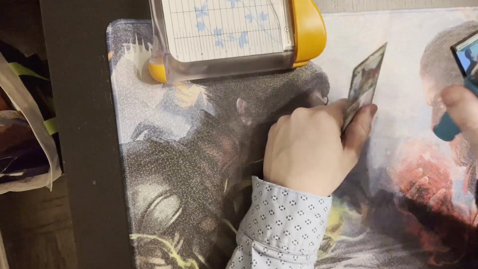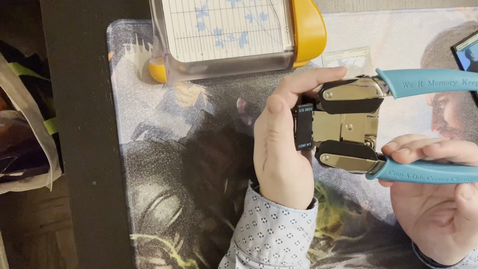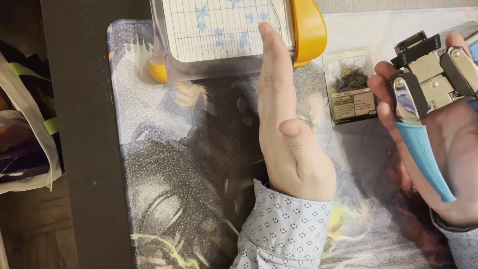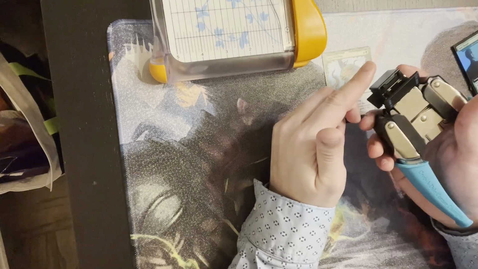So what I do is I have a corner cutter here. This is one I got from Michael's. It's a crocodile corner chomper. I will say, when you cut the corners like this, it makes them look like older cards. I'm fine with it because it makes the stickers overlay a little bit better. But I'll be perfectly candid, if I had one that made them more similar to regular Magic cards, I'd prefer that. But I take what I can get, you know what I mean?